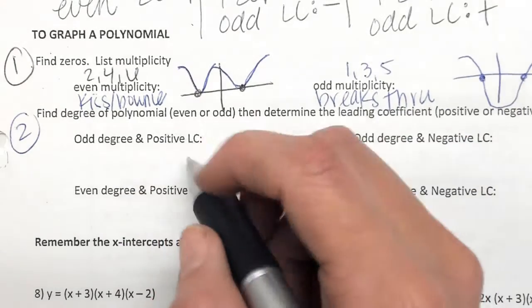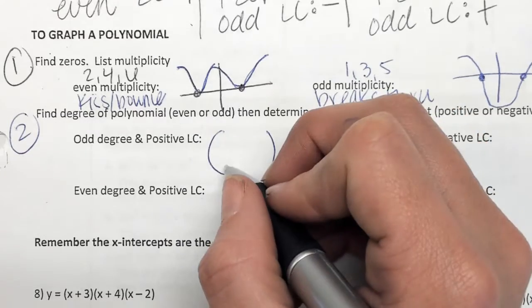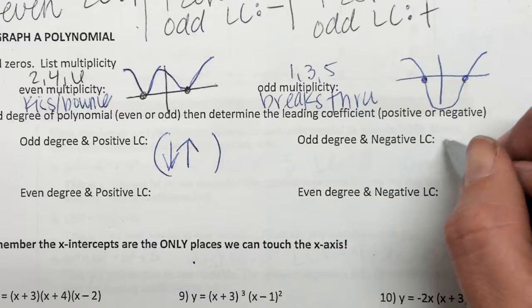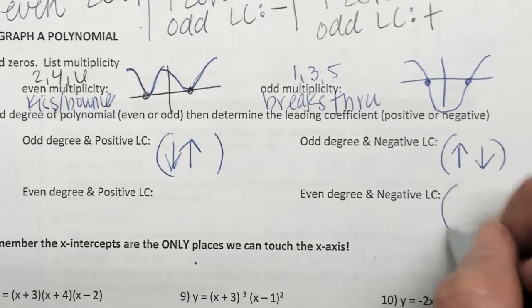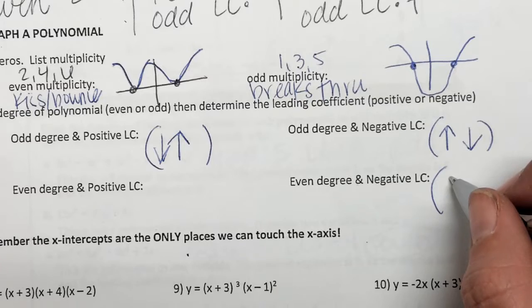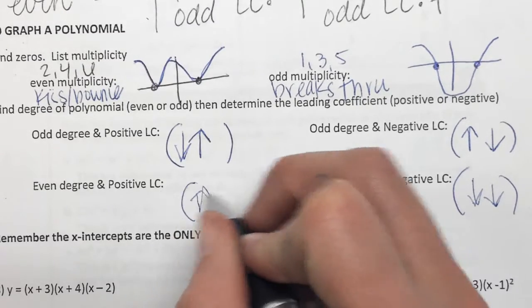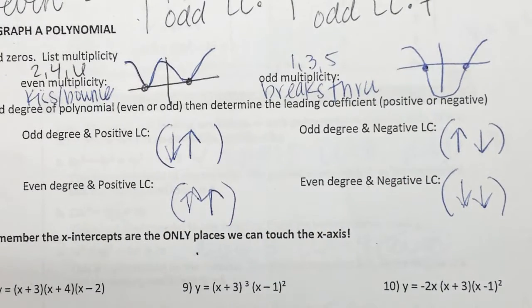So if it's odd with a positive, it's going to go which way? Down. Good. If it's odd but negative, it's going to go what? And then if it's even negative, sorry, I kind of changed directions. If it's even negative, it's going to go down, down. But if it's even positive, up, up. Alright, now we can start graphing.